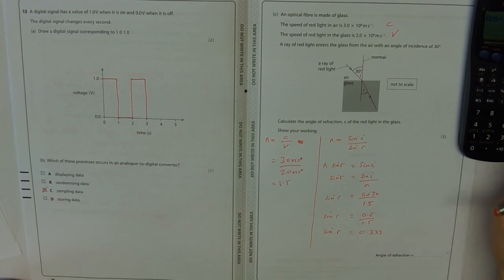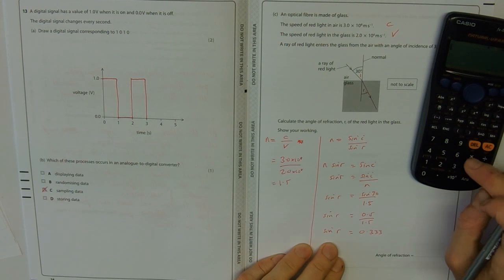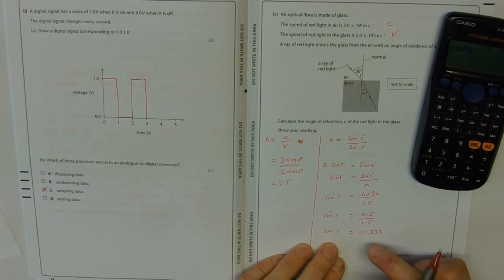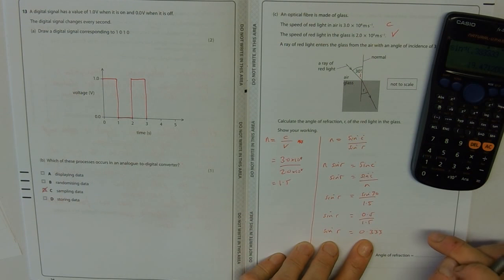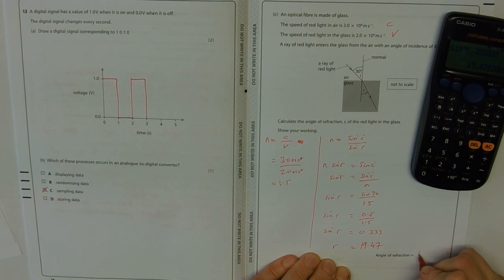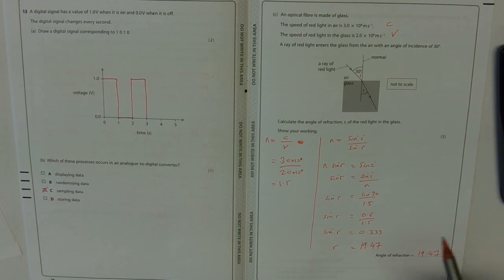Now we do need to do reverse sine. That's shift, sine -1, put our 0.333 in. And that gives us r equals 19.47. And that's our answer there. So 3 marks there. You can get intermediate marks along the way for doing a few things right. But that's what you need.